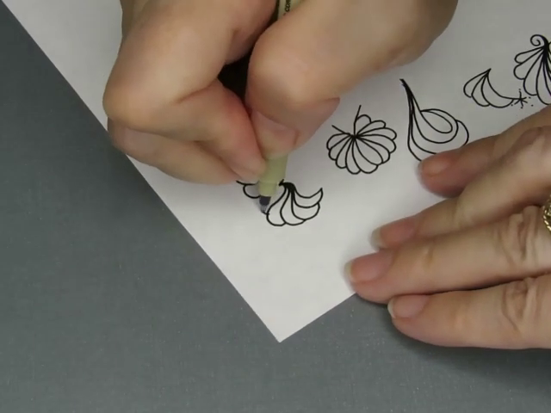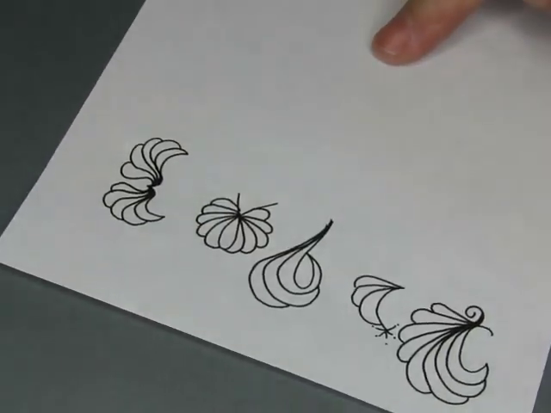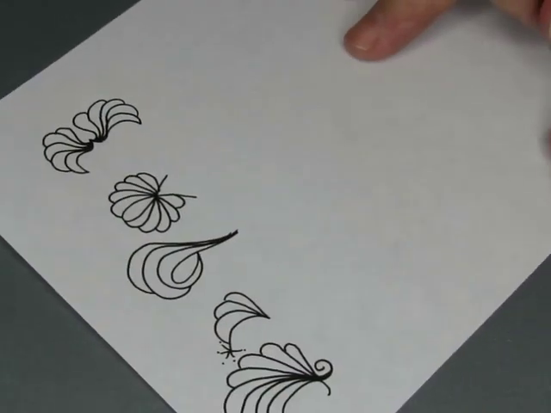Kind of looks like wings. There we go. There's a bracket shape.